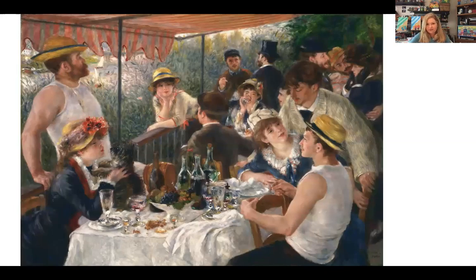One of my favorite settings is this painting. Pierre-Auguste Renoir painted Luncheon of the Boating Party in about 1880. Now, Renoir was really close friends with Monet. Remember, water lily guy. He painted in France with Renoir. And Renoir is famous because he had an eye not only for clothing and fashion, but also for the setting his paintings took place in.